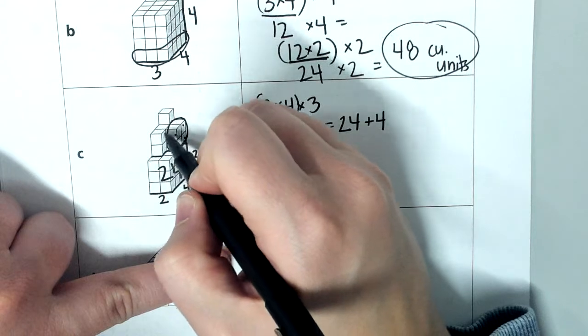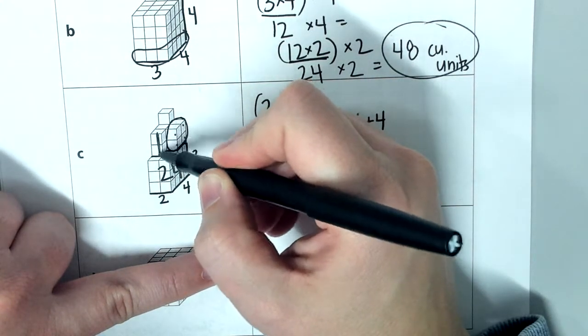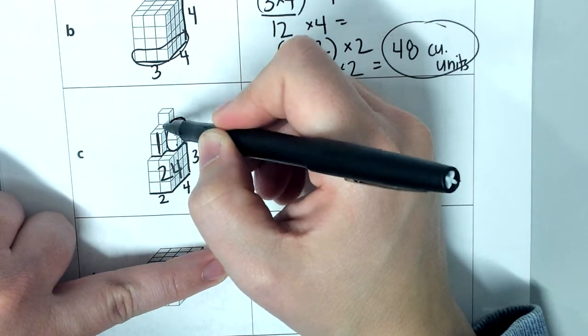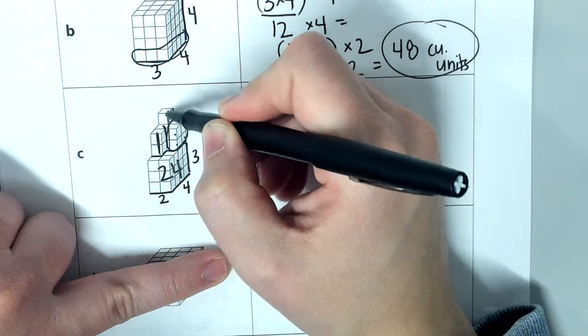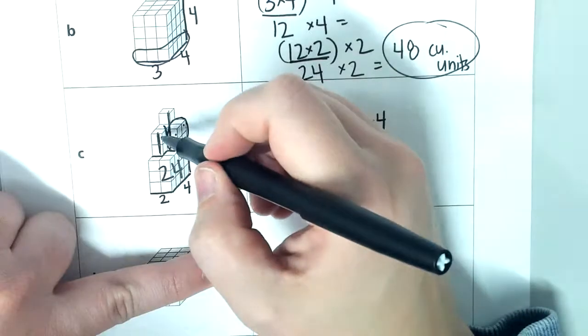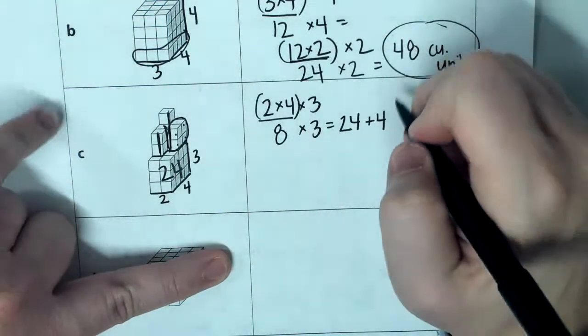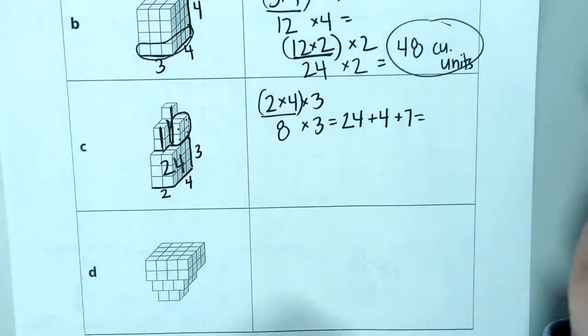Okay, here's the part where it gets really tricky. I have to visualize. I have 2 cubes here. Underneath this one, I should have 2 cubes. And then look at this tall one. How many cubes would I have here? 3. So I have 2, 4, plus 3 more. 4 plus 3 is 7.